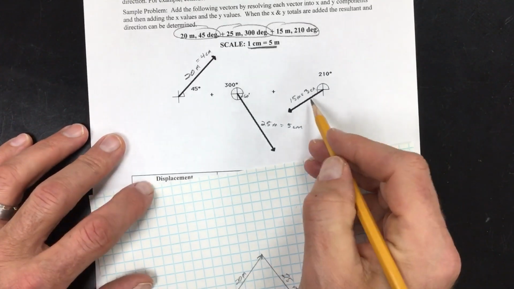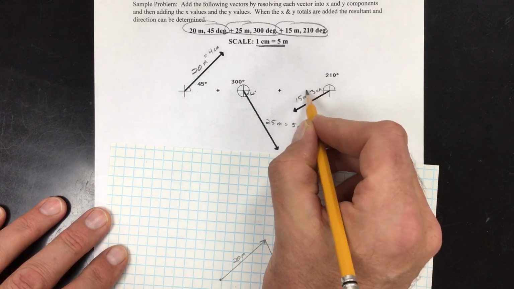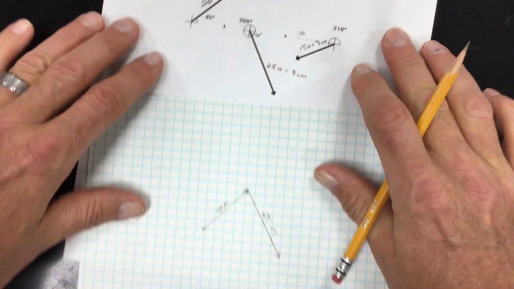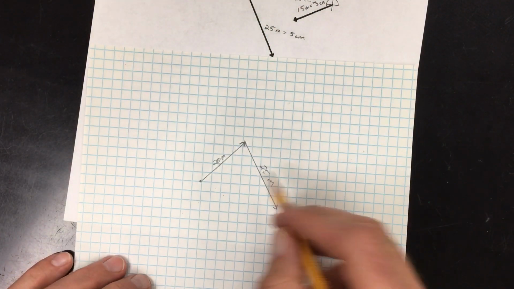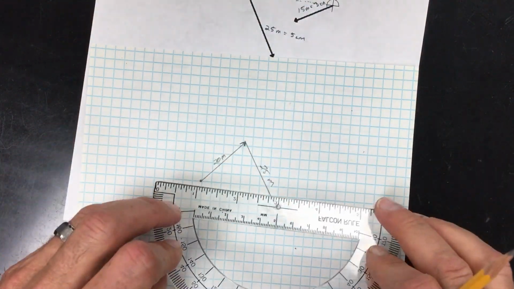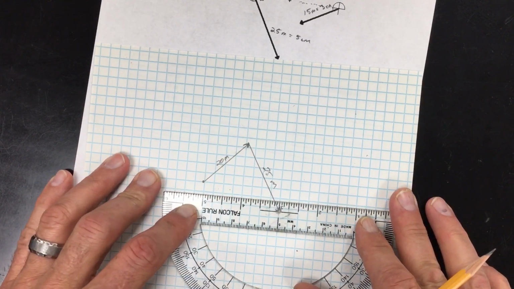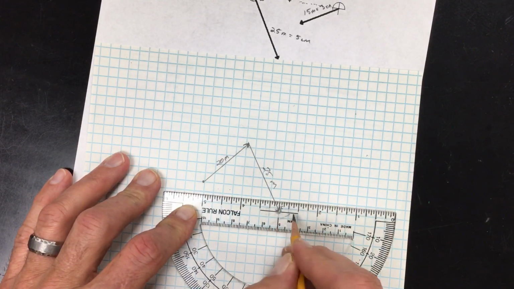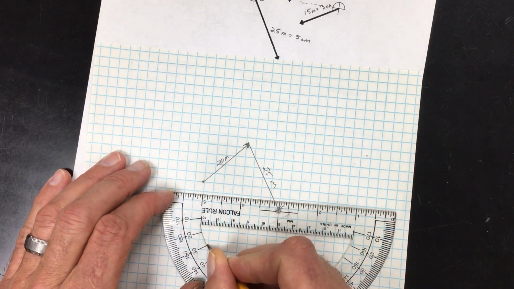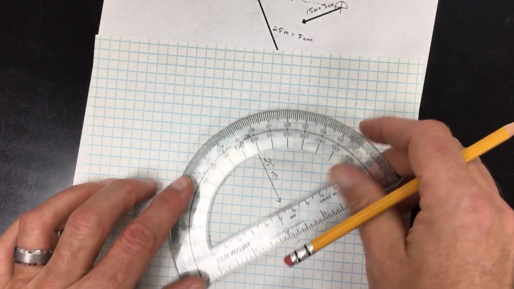Okay, finally, the last vector is at 210 degrees. I know that if I carry that line out, that's 180, so it's going to be 30 degrees below that. And again, I'm going to go tip to tail. So I'm going to start the vector right here, make sure my line is horizontal, and measure 30 degrees below 180. And I need to make this line 3 centimeters long.